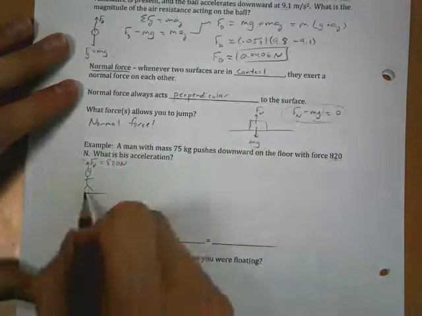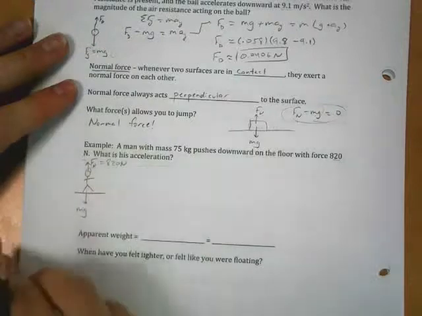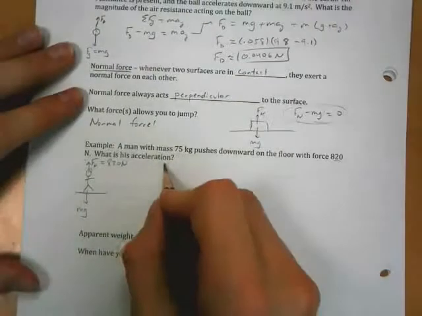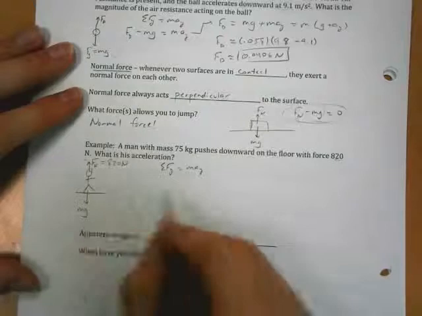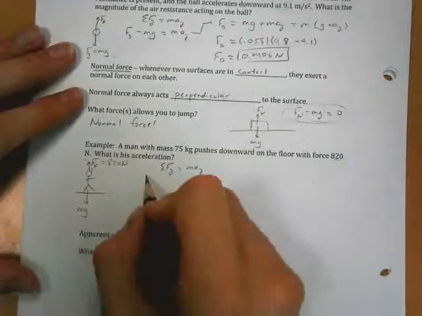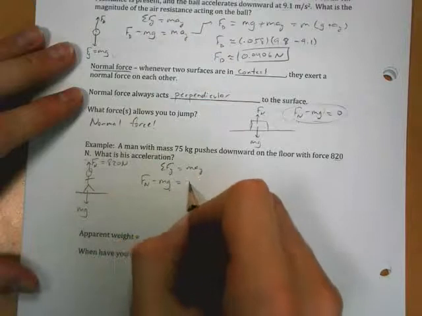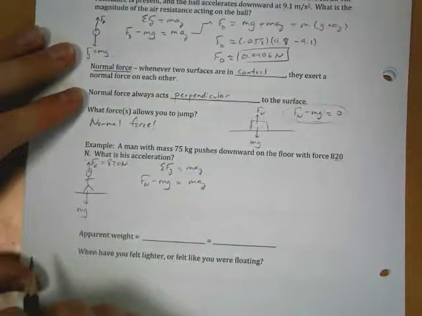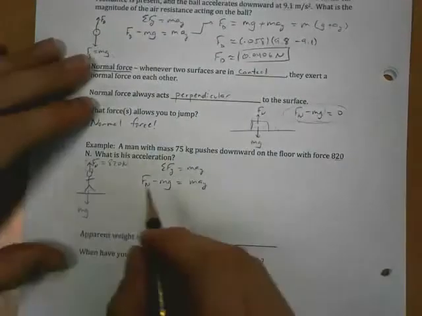What other forces are present? Well, we've got gravity. Gravitational force acting downward. That's it. So we go to write Newton's second law. In the x direction, nothing's really happening. In the y direction, we have normal force upward, gravitational force downward. So normal force minus mg equals mass times acceleration. And we can solve this.